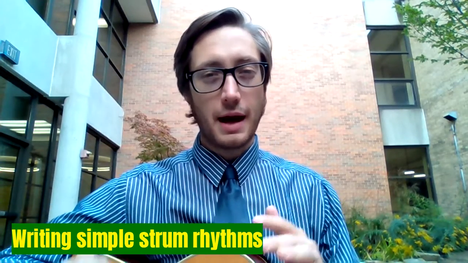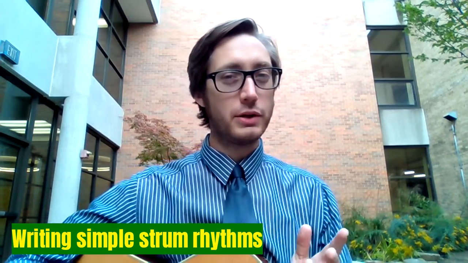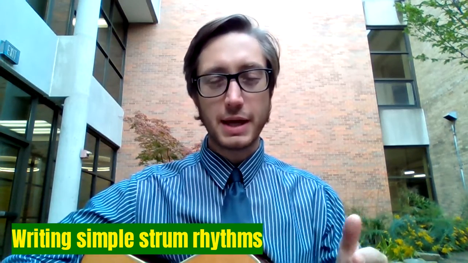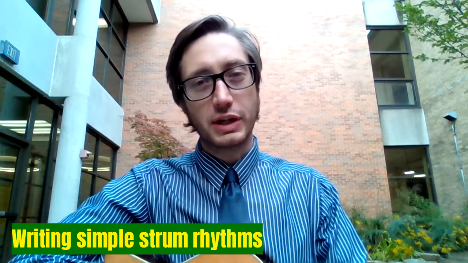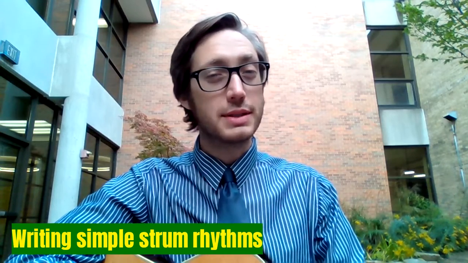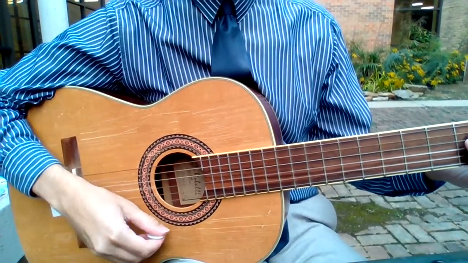Now, let's say that the opposite is what I'm trying to do. I've got something, I'm playing it, and I want to write it down to communicate it. I can use the same strategy of tracking the ups and downs. So I'm coming from that place of movement first. Here's my strum pattern.